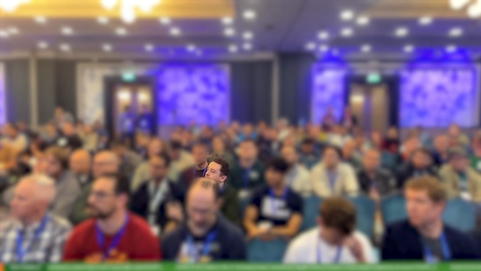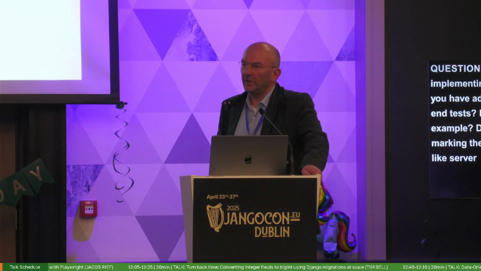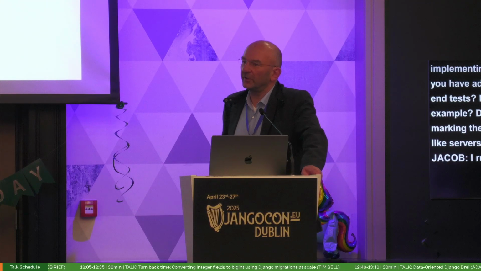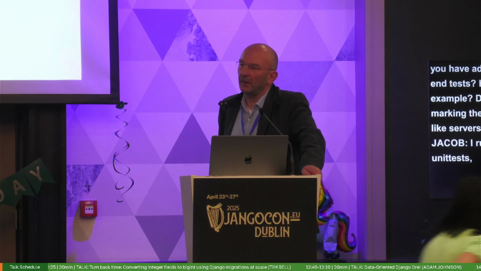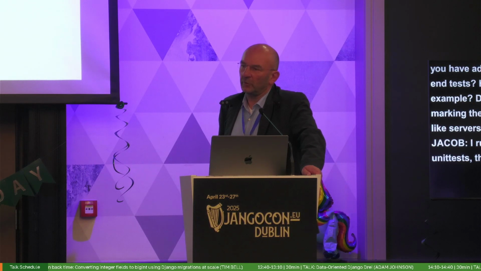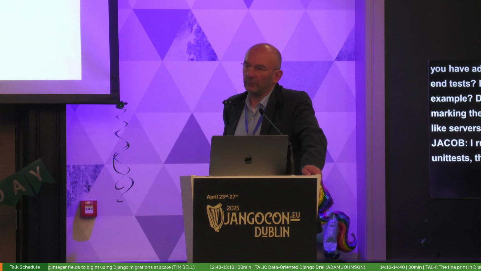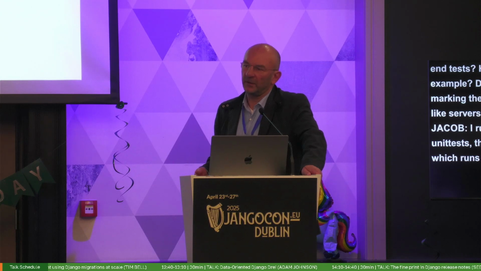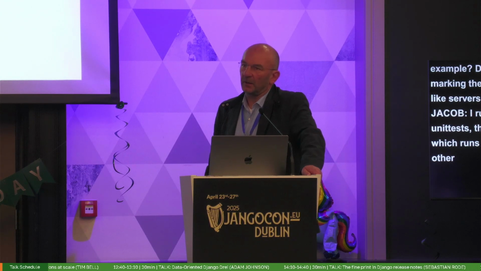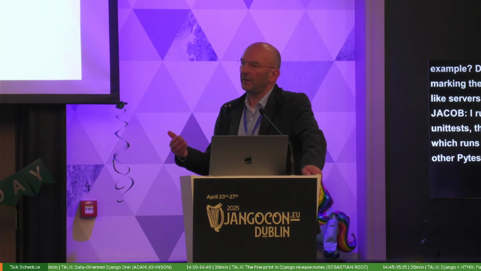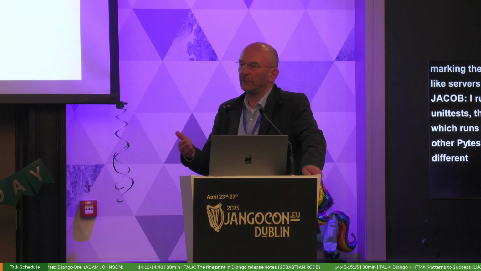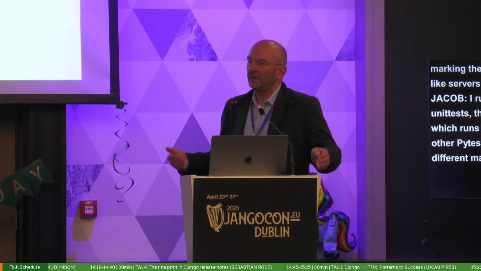I usually run them together with my unit tests. They just take a little bit longer, and I have a test suite which runs them, and they run together with all the other Pytests. But of course, you can think about different matrices if you use matrices in your setups.